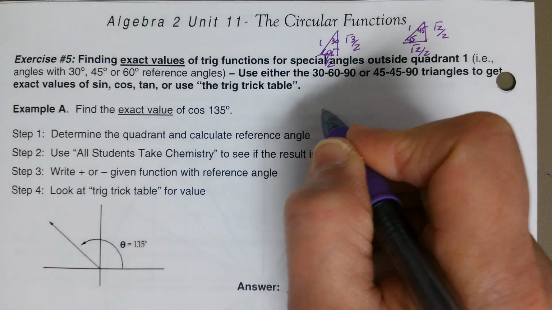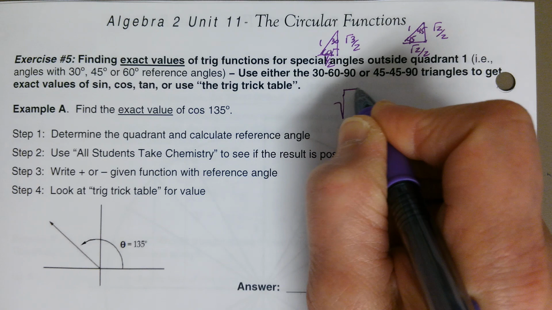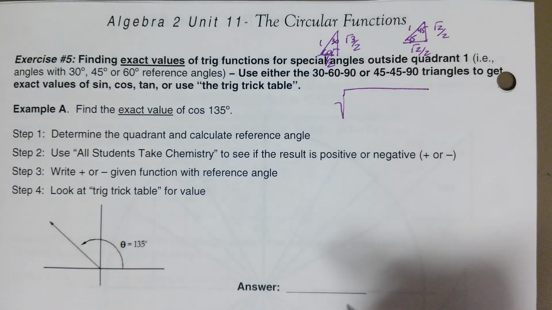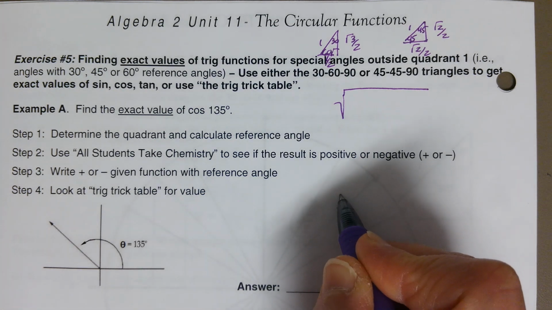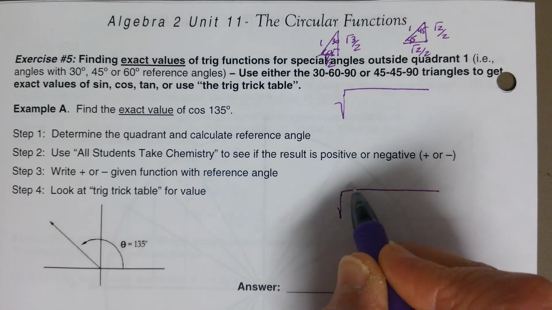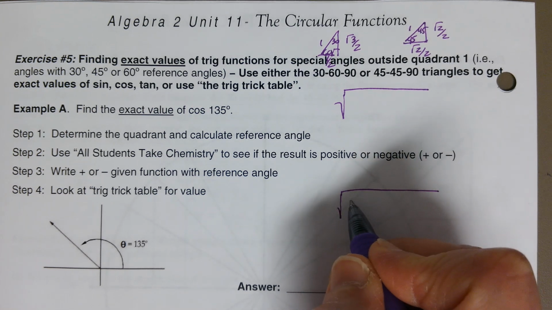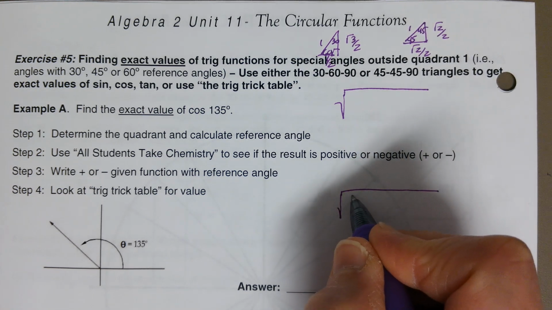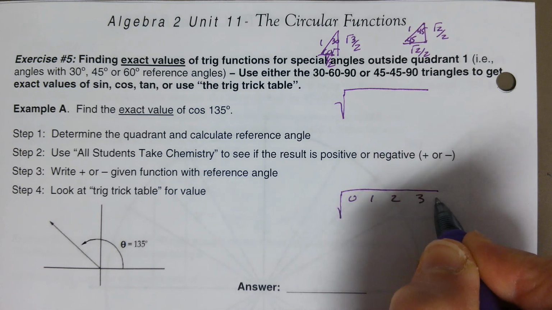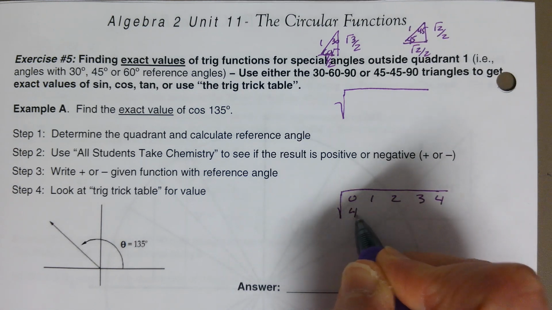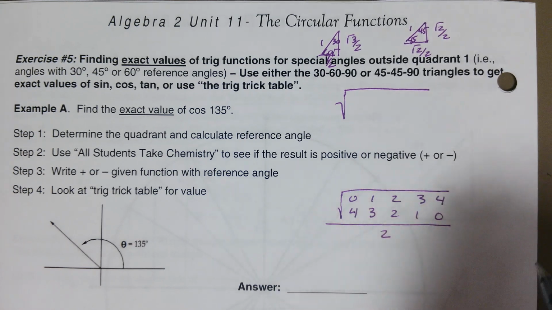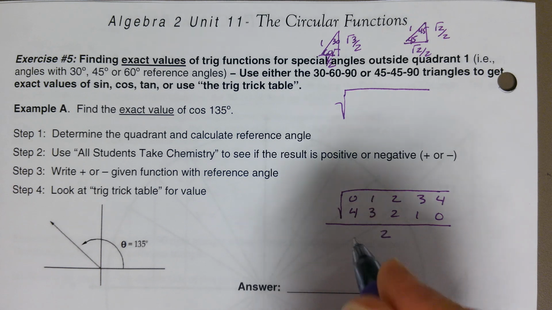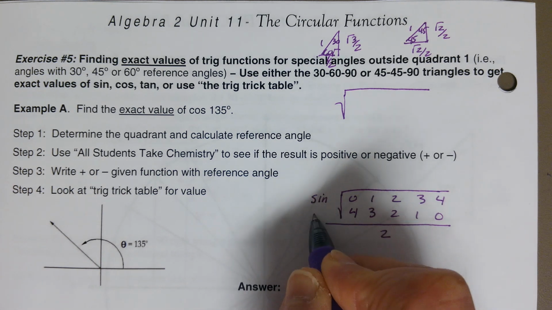And for that trig table, write down the square root of... I didn't leave myself enough room there. I'm going to put it down here. I wanted more room at the top. So we do 0, 1, 2, 3, 4, 4, 3, 2, 1, 0, all over 2. The left heading, sine, cosine.